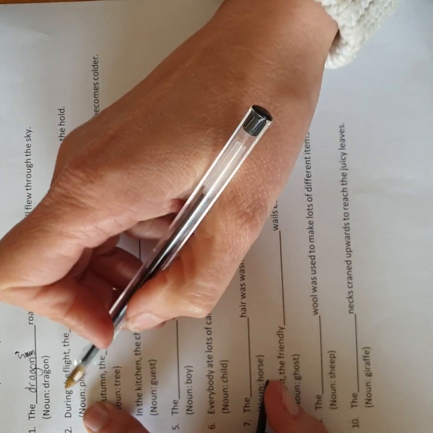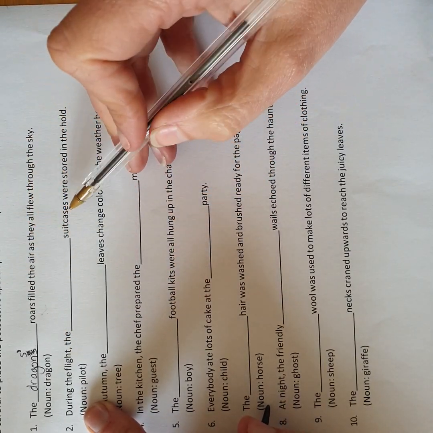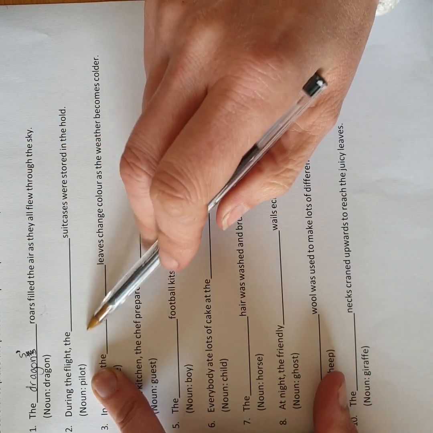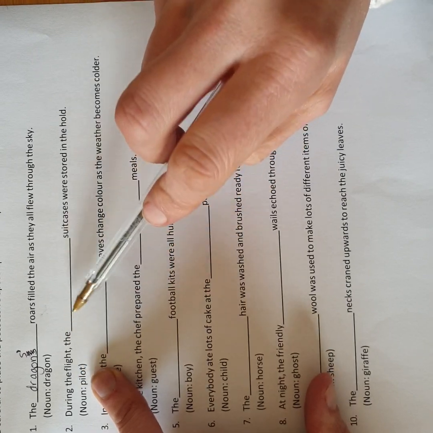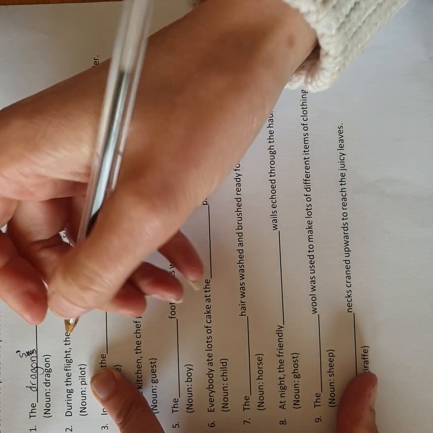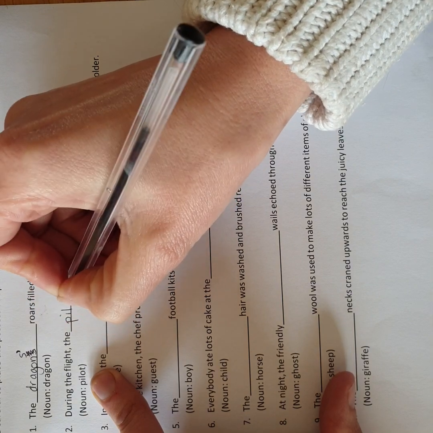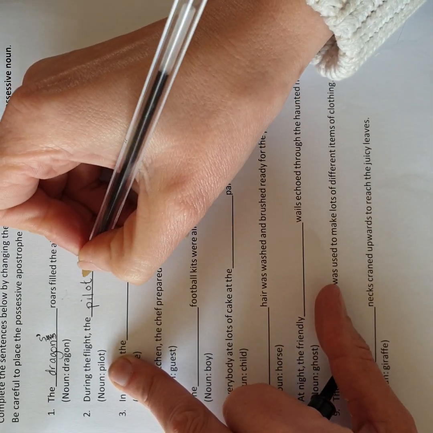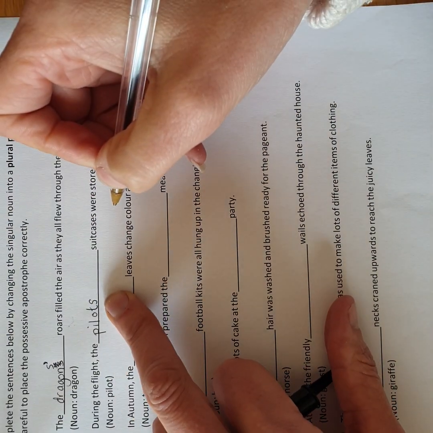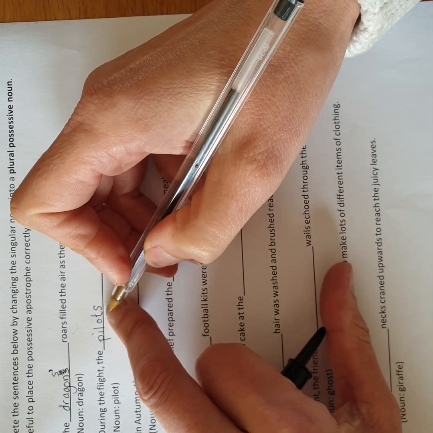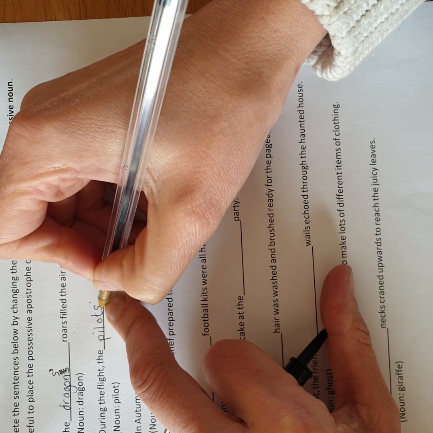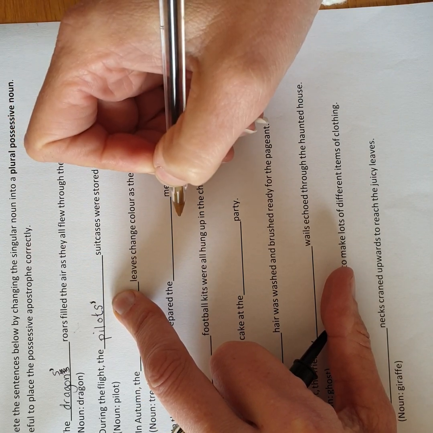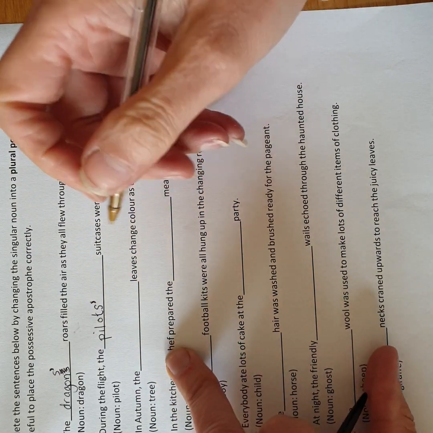If we look at the next one, during the flight, the something suitcases were stored in the hold. Well, the noun, the subject, is the pilot. During the flight, the pilot suitcases were stored in the hold. Well, we all know that planes don't just have one pilot, they have two. So this has to be pilots, and this is the pilots'. Pilots doesn't have an S initially on the end, so it just gets its apostrophe there like that, because it doesn't have an S on the end.